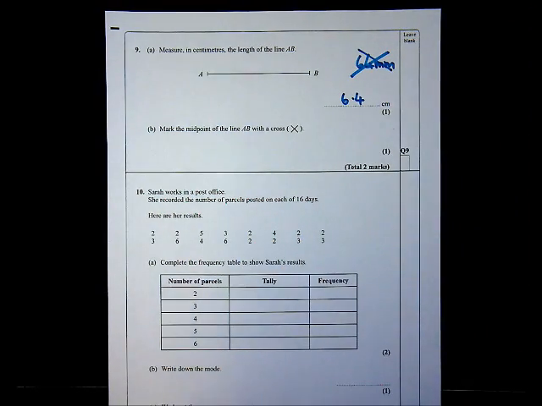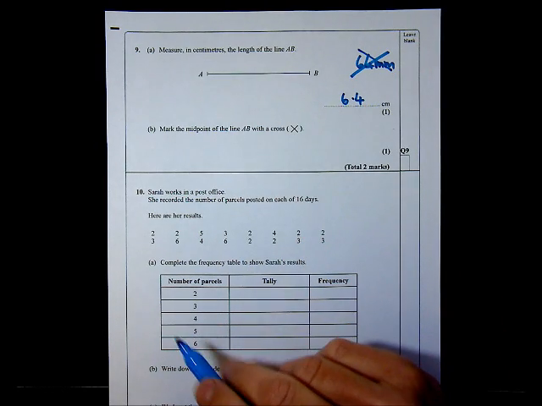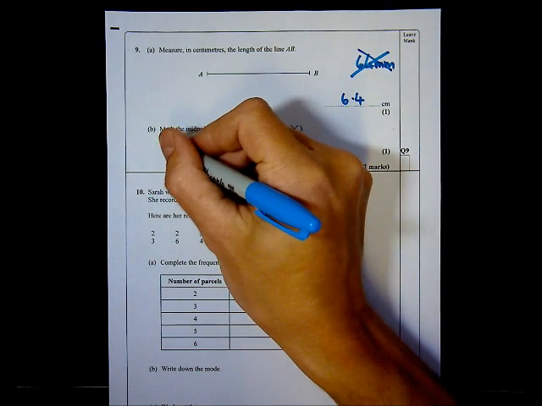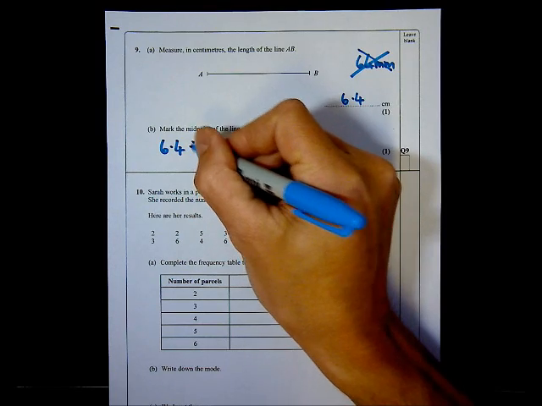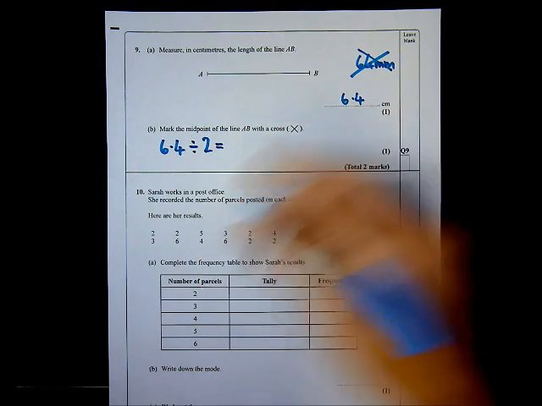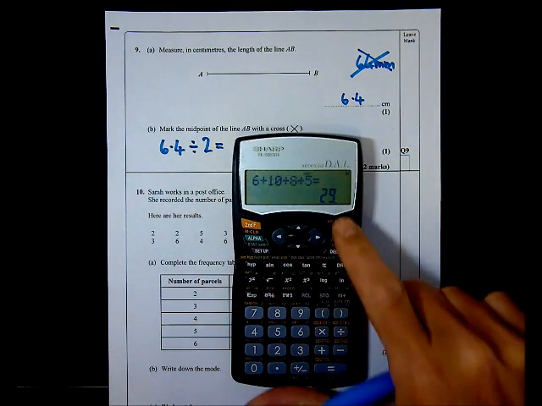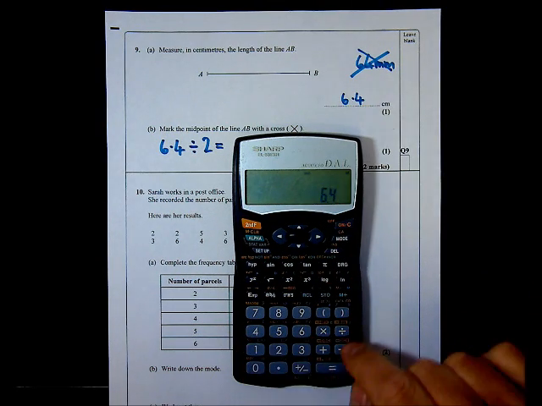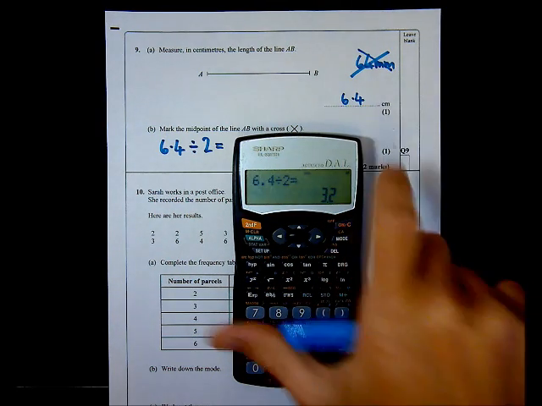In part B, I'm asked to mark the midpoint of the line AB with a cross. So midpoint is the middle, so I want to find half of 6.4, and again, if you're not sure, you can do that on your calculator as it's a calculator test. So 6.4 divided by 2 is 3.2.